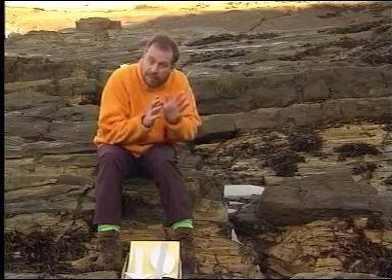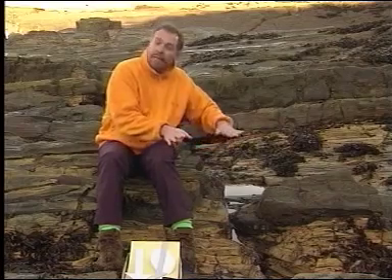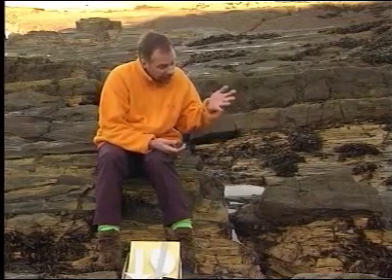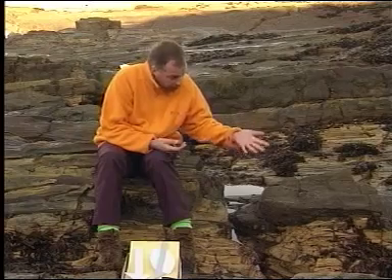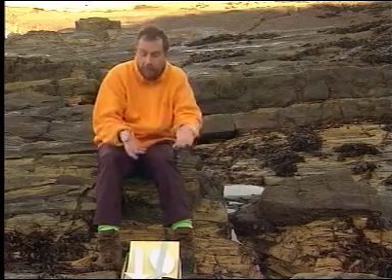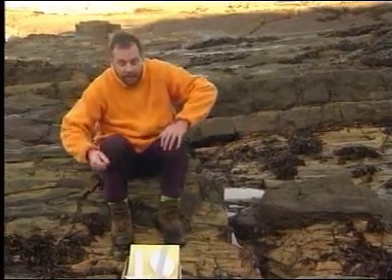Now, I want to establish first off how we know that it's moved sideways, and the answer really lies in comparing what we see down in front of us here with a paper model. Now, let me get out the paper model.